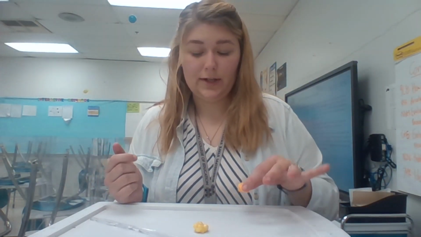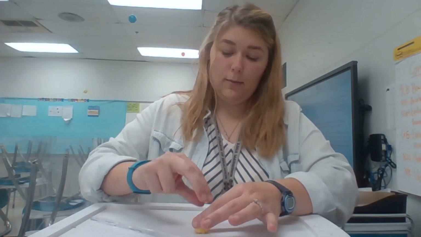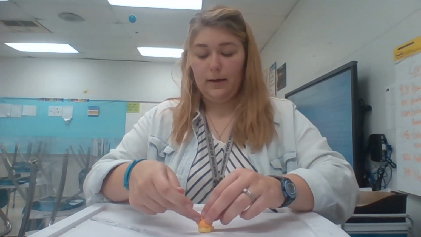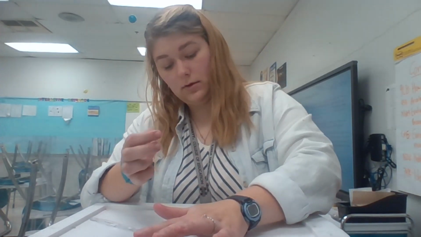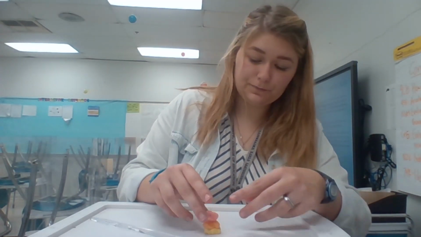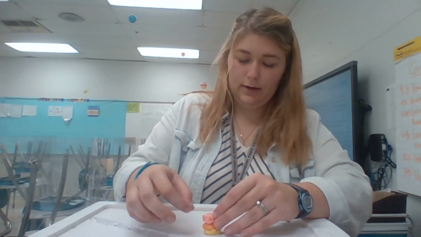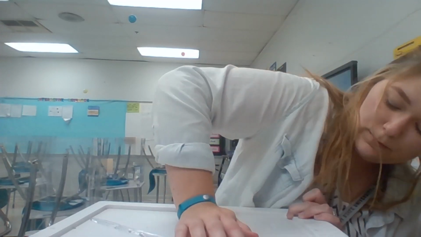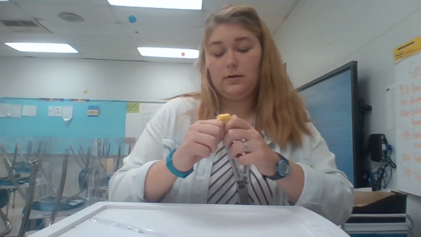Okay, so let's say we deposit our first layer into the earth. Over time, we're going to keep depositing more and more sediments. So they're going to get pushed down. Okay, watch what happens to our layers. And then finally, our third layer gets deposited. Now, something's going to happen and cause these to get pushed together.